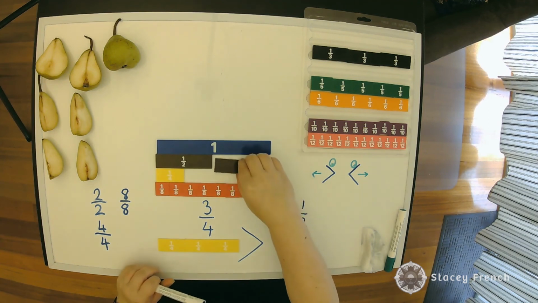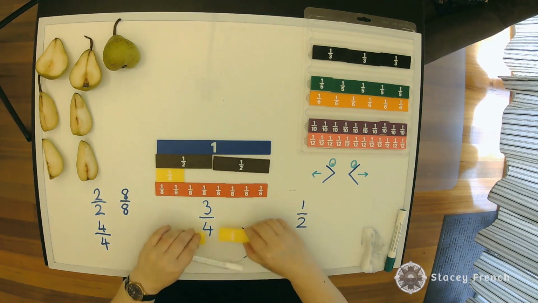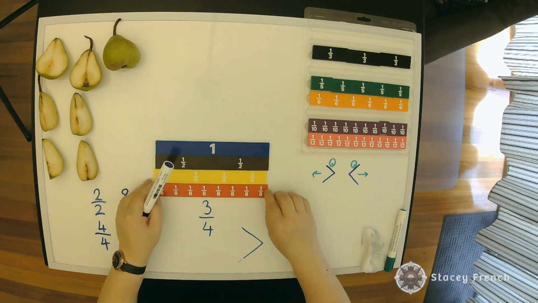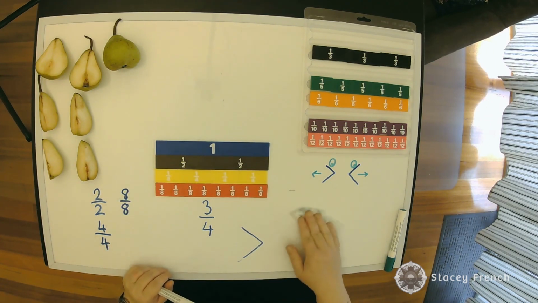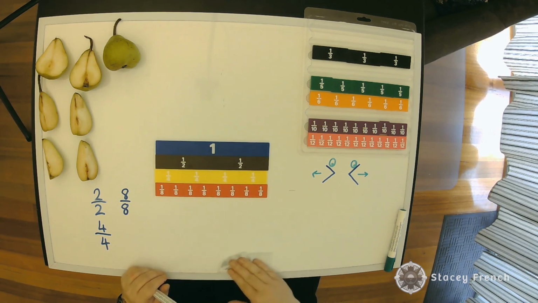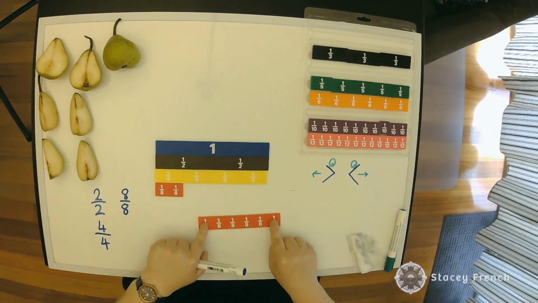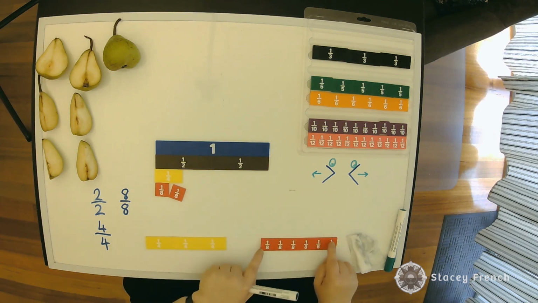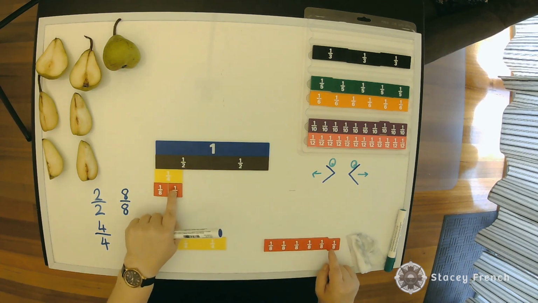What if the crocodile was given, let me see, this is going to be a tricky one, 6 eighths and 3/4. Which one would you rather eat?